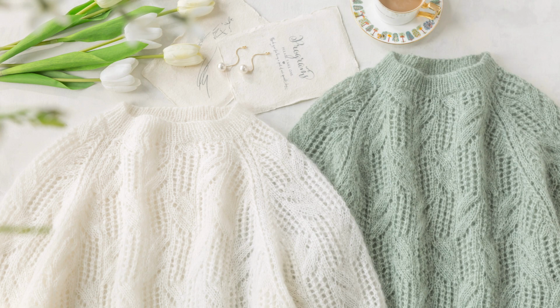Today I'm bringing you the Tea Whisper lace sweater. For this electronic tutorial, you can visit our website by searching for susud.com.